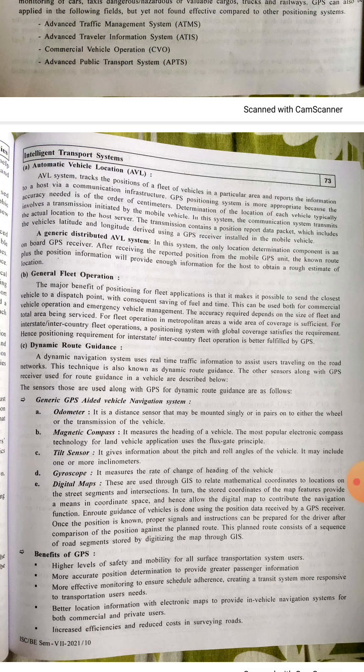And third one is dynamic route guidance. Here the dynamic route guidance system uses real-time traffic information for the road user. Traffic is highlighted by red or another color, and it gives the safest route with minimum traffic.